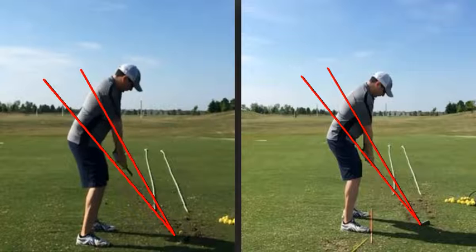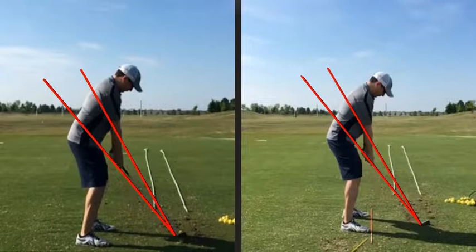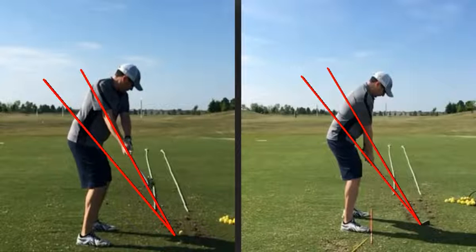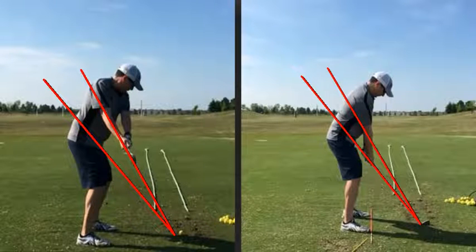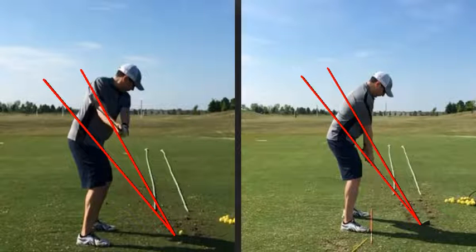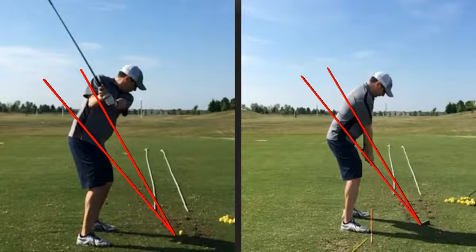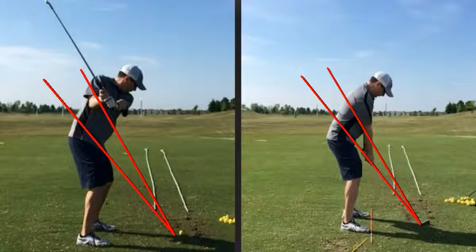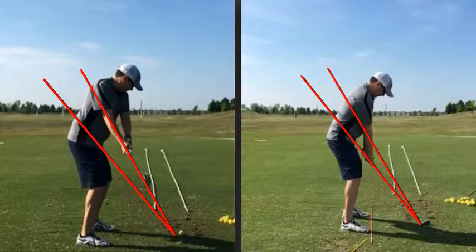So what we figured out was in your takeaway that your hands are moving away from your body, right? So if we stop you there at P2, you can see how your hands are on that top red line now, and also the club face at that point is pretty open as well, right? From that position, we go back, and again the hands just aren't moving inward enough, right? Which is coming from your takeaway there.